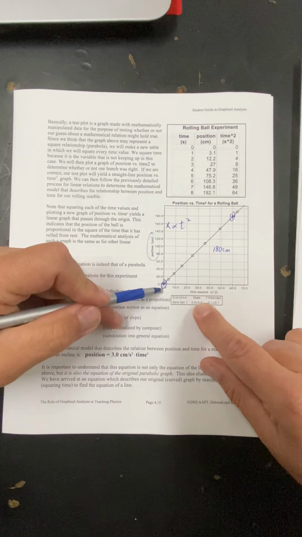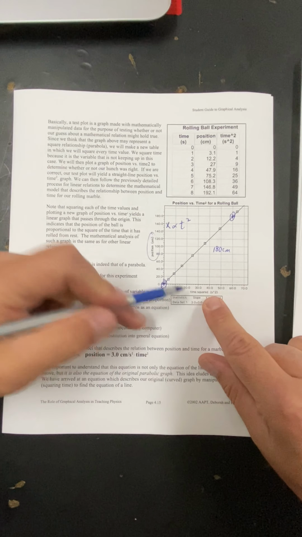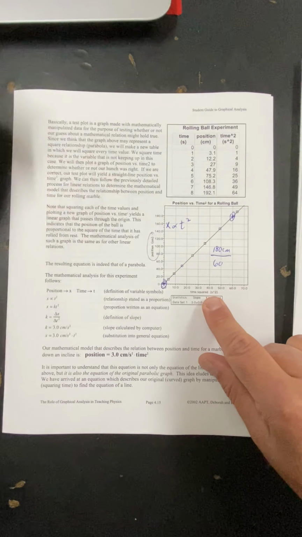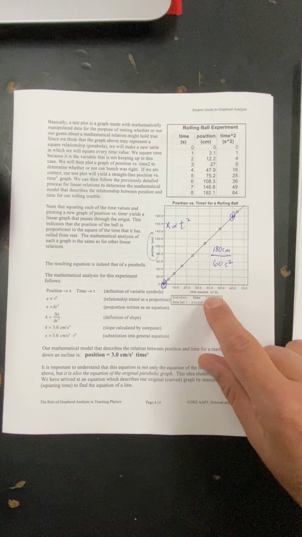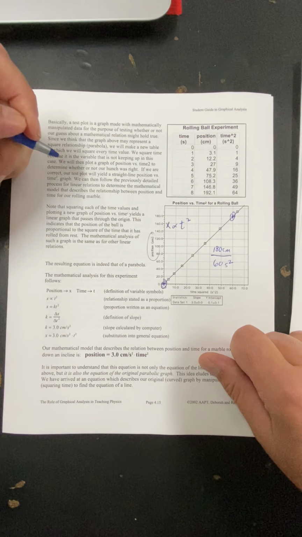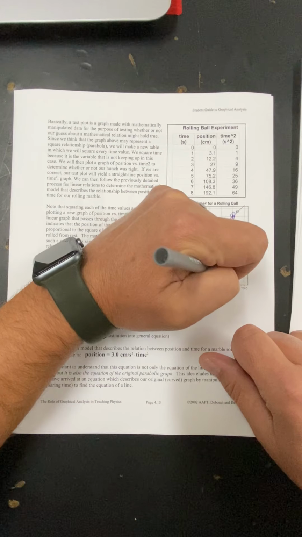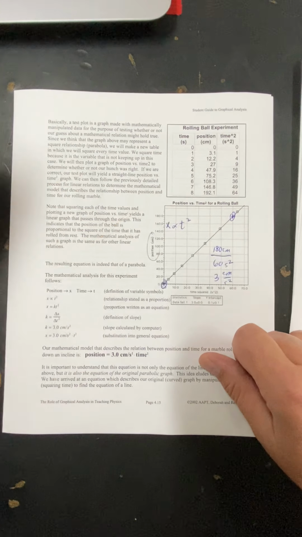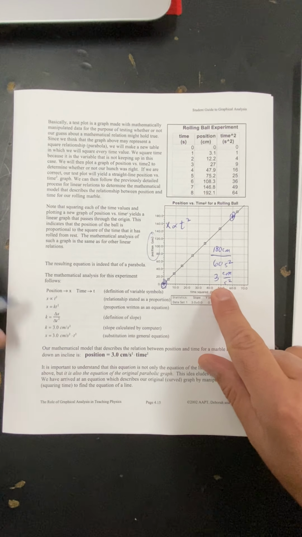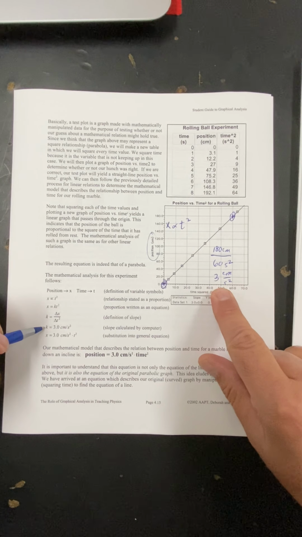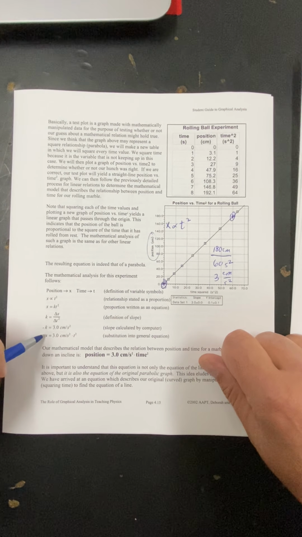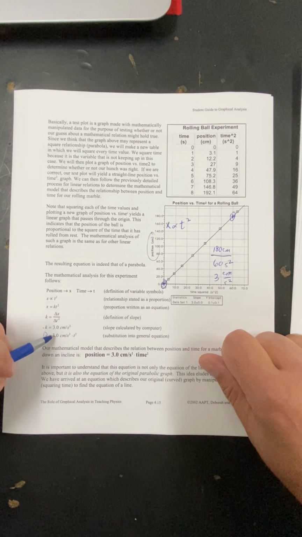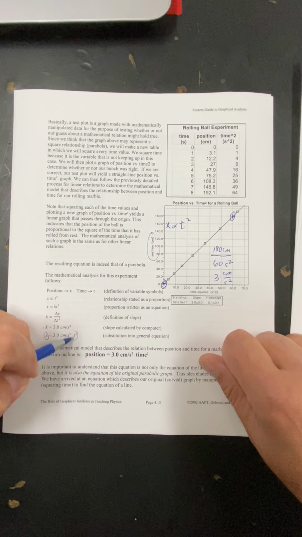And your run would be 60 seconds squared. Check out the units. These are seconds squared. 180 over 60 is 3 centimeters per second squared. This is the slope of this graph. That's how the computer got it. Putting that slope in, you have position equals the slope times time squared.